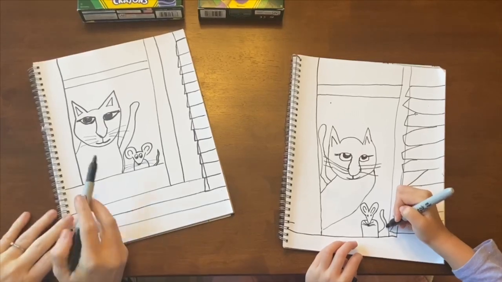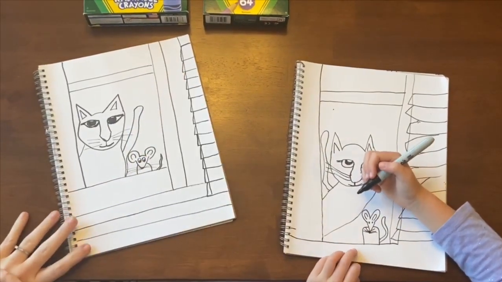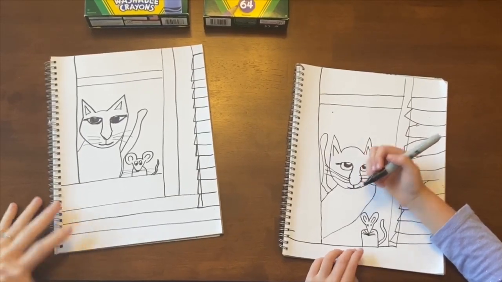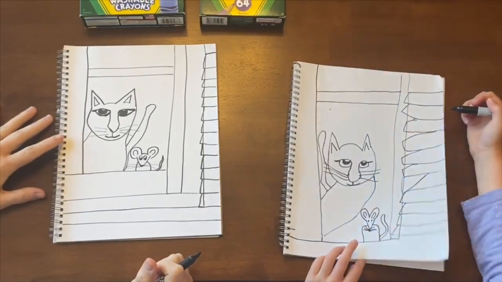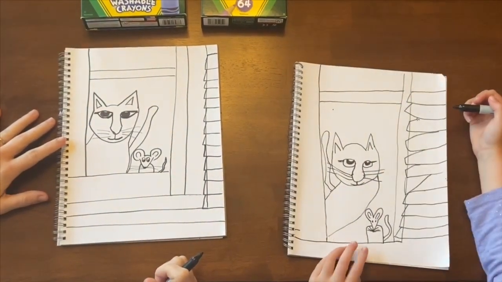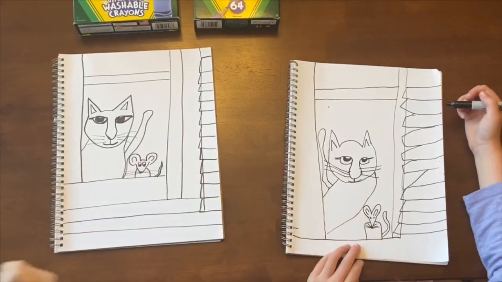And then if you want to add details, you could give your cat a collar. You could add wallpaper to the person's house in the background here. You could add some curtains maybe on the inside. I'd love to see you guys add some of your own stuff to the house as well. You could add a fly on the window, huh? All right, we're gonna fast forward to the coloring part.